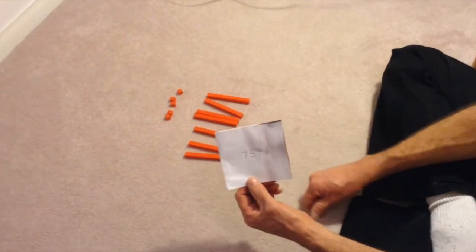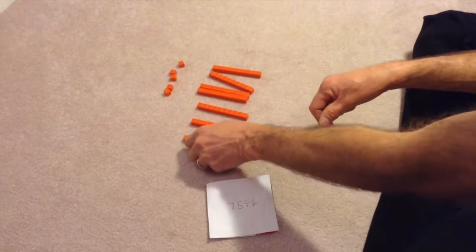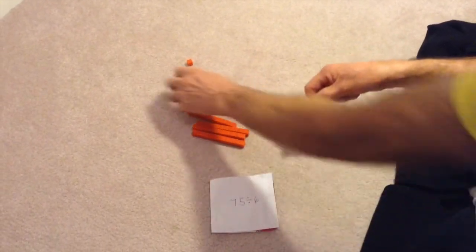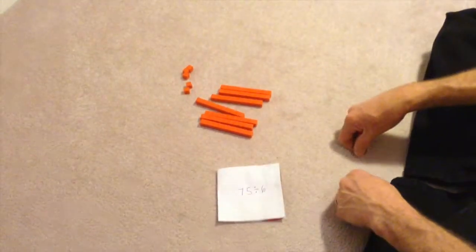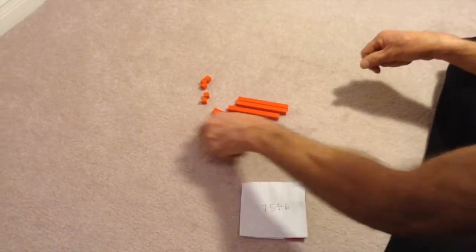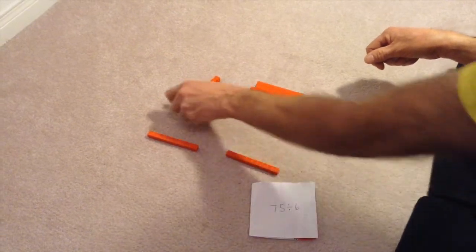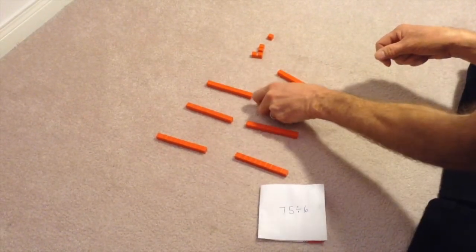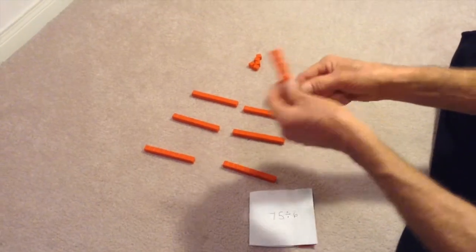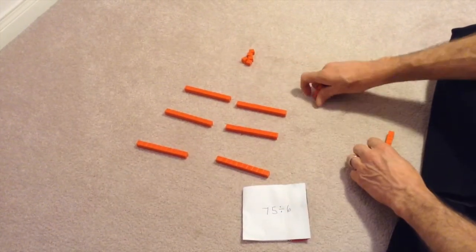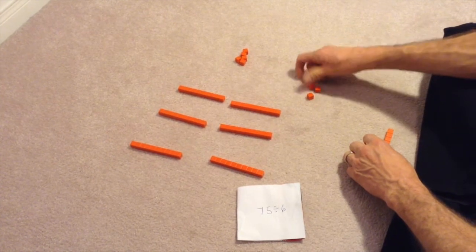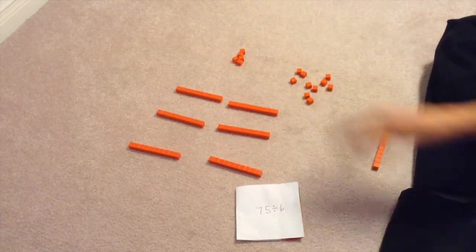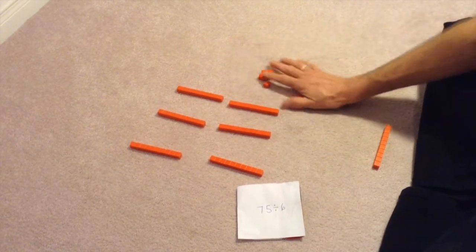75 divided by 6. 2, 3, 4, 5, 6, 7. 7 rods is 70. And there's our 5. And we're going to put this in 6 groups. So 1, 2, 3, 4, 5, 6. We're going to exchange this again for 10 units. 1, 2, 3, 4, 5, 6, 7, 8, 9, and 10. And now we'll add it to the 5 that we already have.